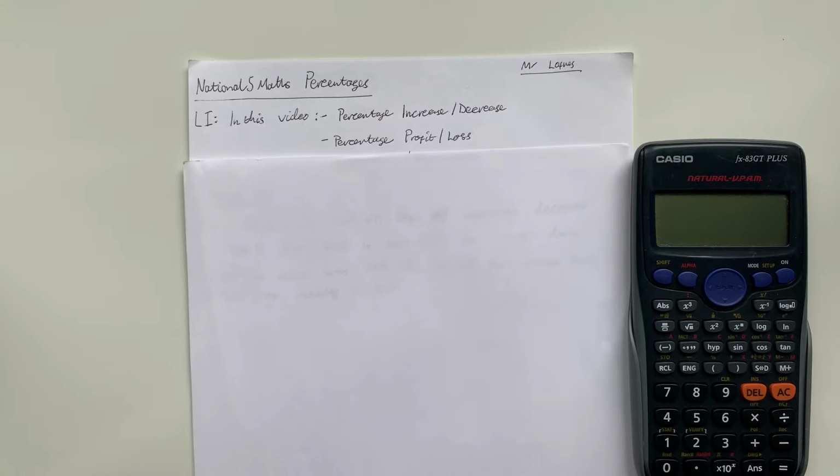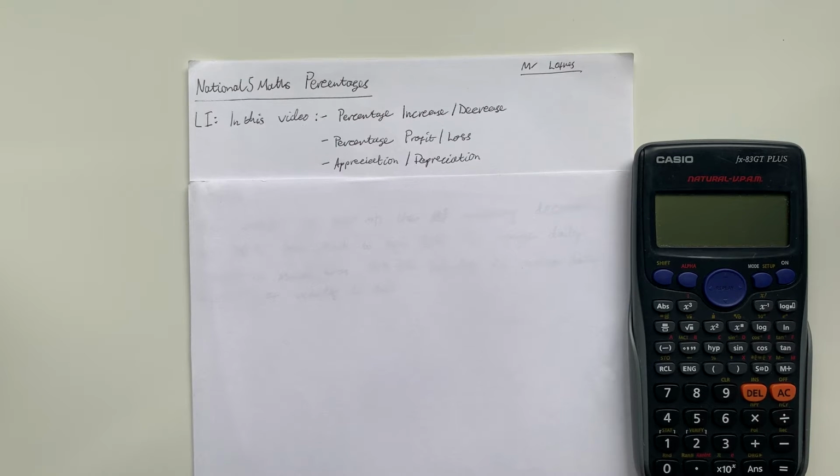Okay, then we have percentage profit and loss. Again, it's sort of intrinsically linked. Not a massive part of the National 5 course, but you do need to understand the terms profit and loss and know if something is a profit or if it is a loss and calculate that and as a percentage. And finally, the definite National 5 material, appreciation and depreciation, and we'll define what those terms mean.